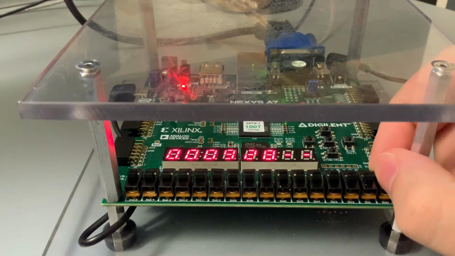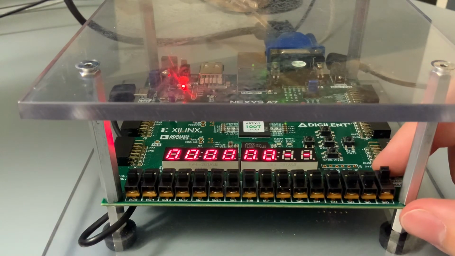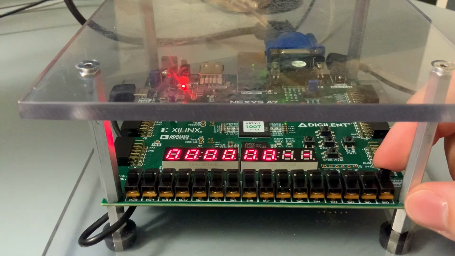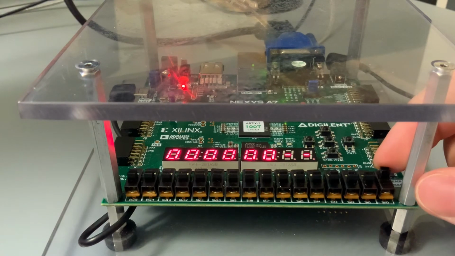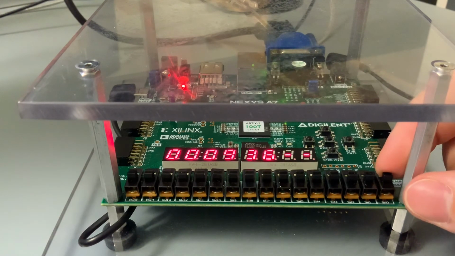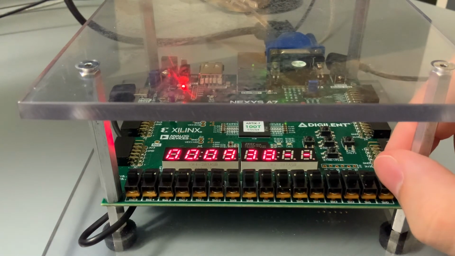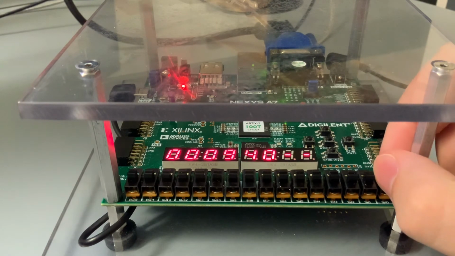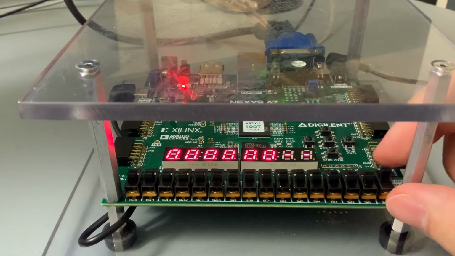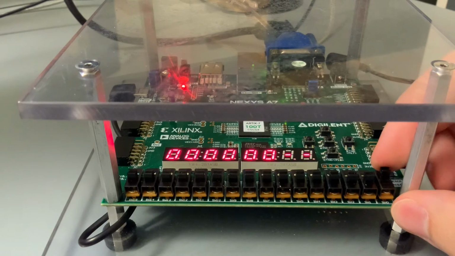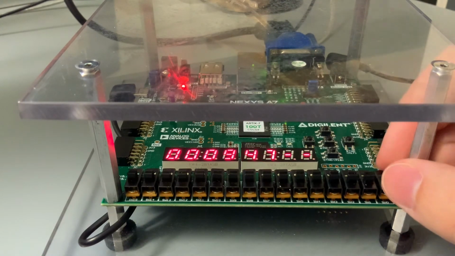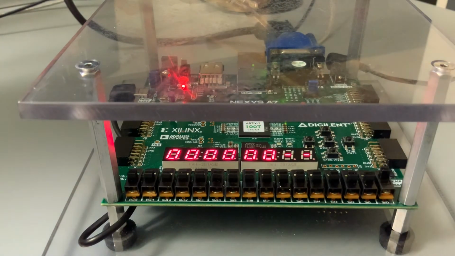Time mode. As you can see, I can be in set time mode, but the time keeps running even when I'm in set time mode. And now I'm at 40 seconds. I'm going to wait. And I'm at 45. So anyways, let's go back to set time mode.